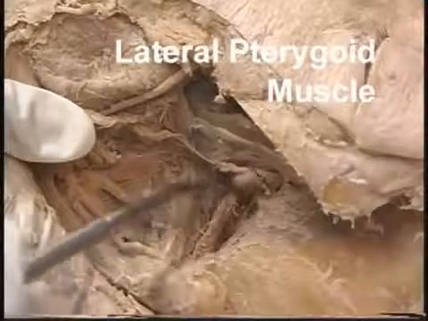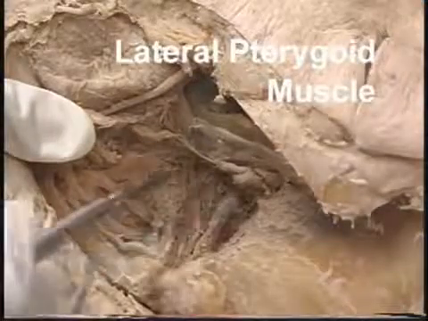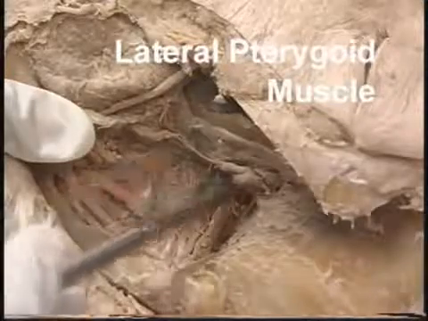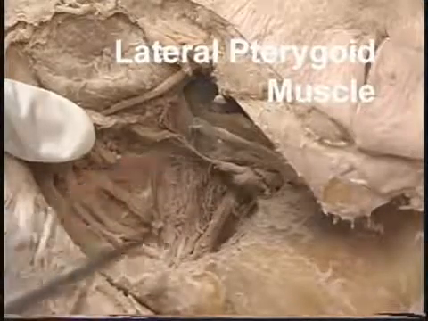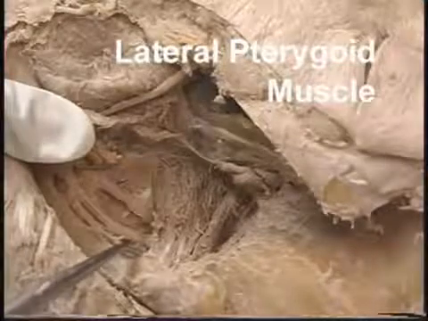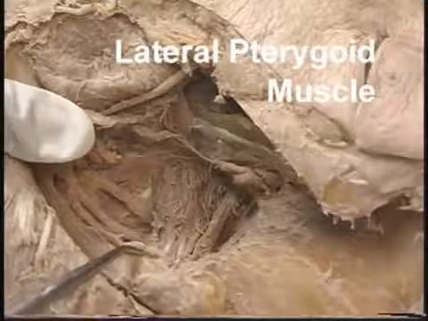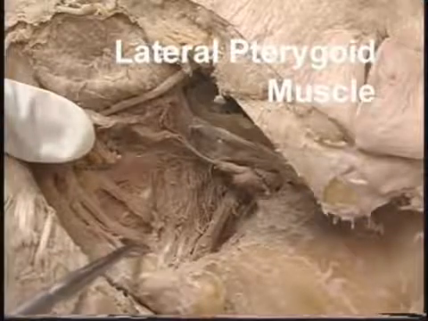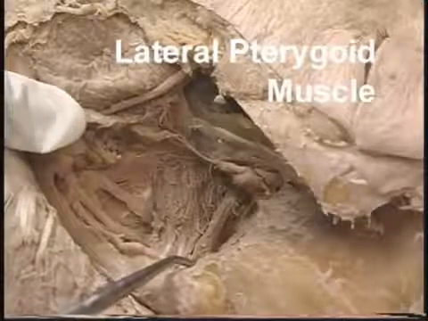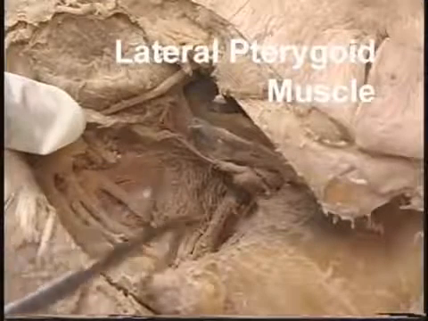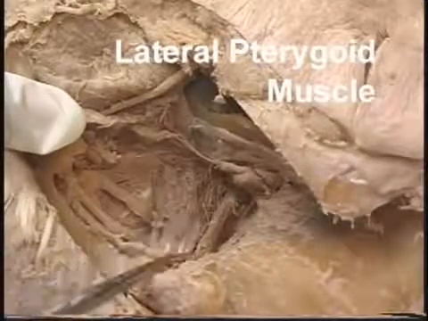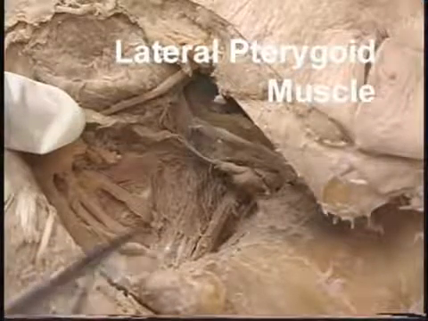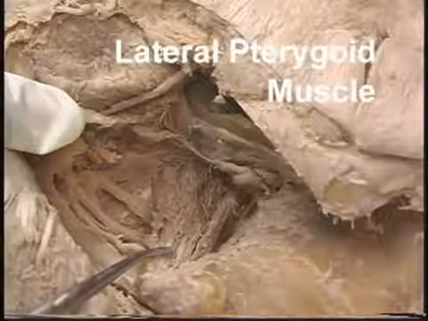This muscle attaches to the lateral surface of the lateral pterygoid plate, which is this area here, pointed out by the probe, and comes down to the neck of the condylar process, as well as the fibers attached to the capsule of the TMJ. This muscle is the protractor. When it contracts, it protracts the jaw. It also helps in the side-to-side movement.